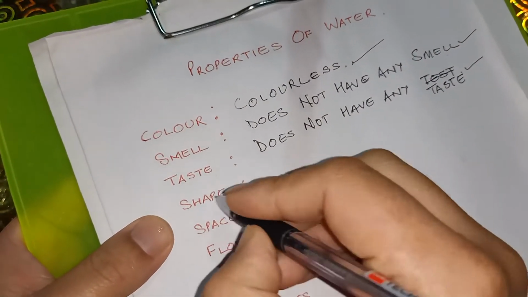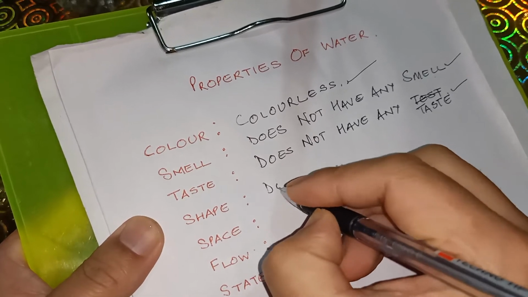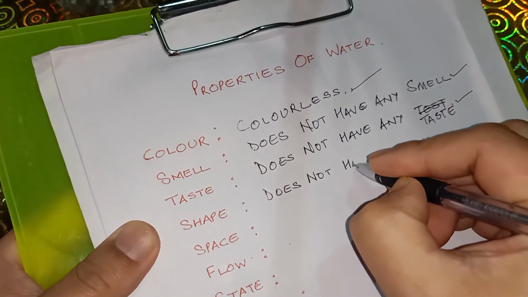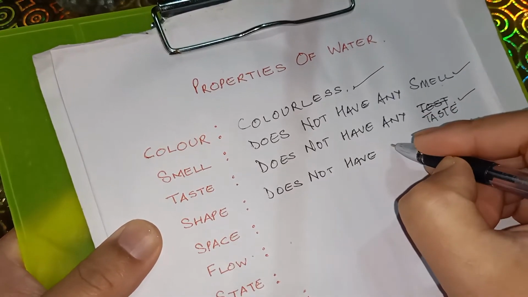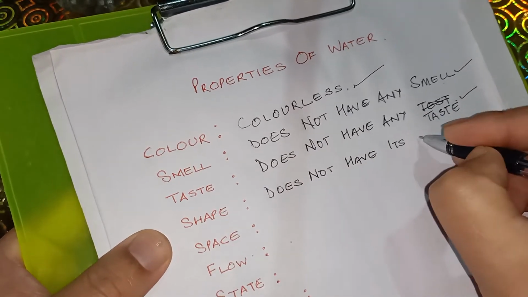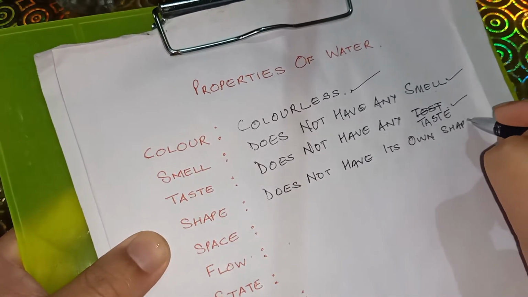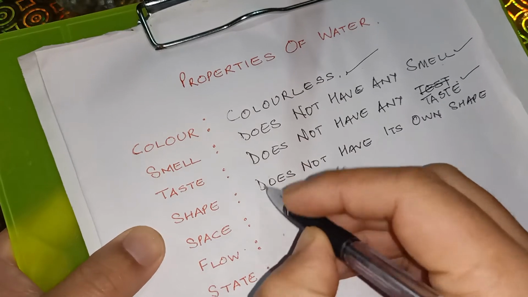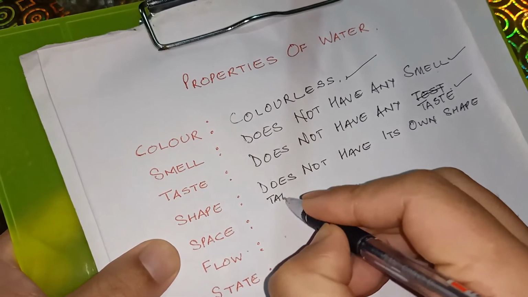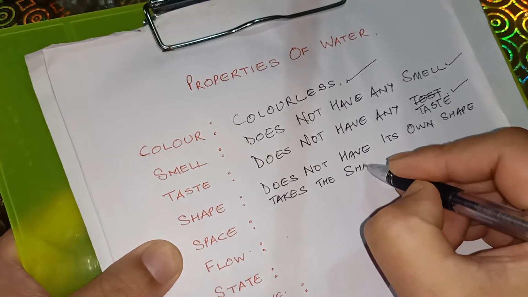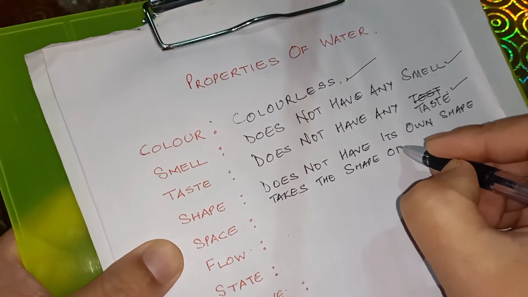So water does not have its own shape, but it takes the shape of others.